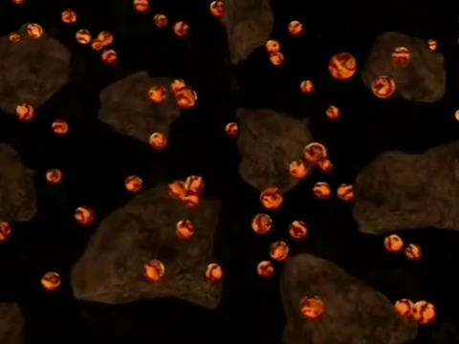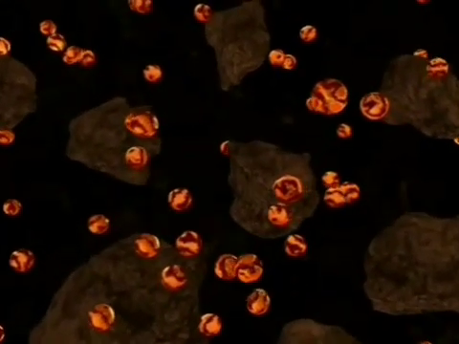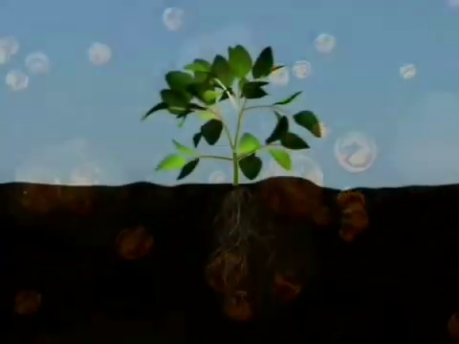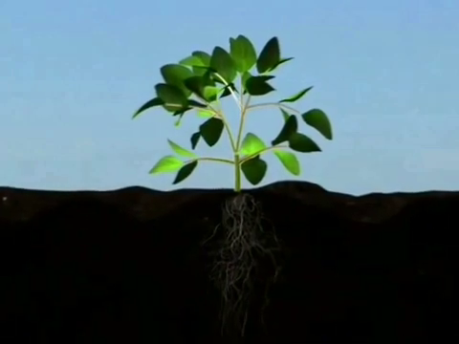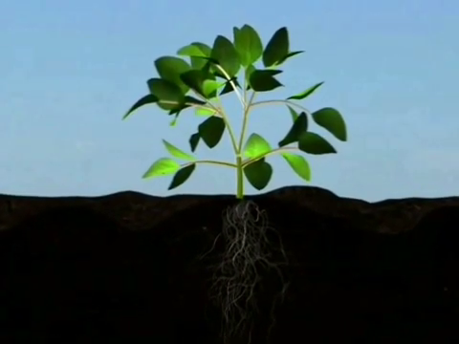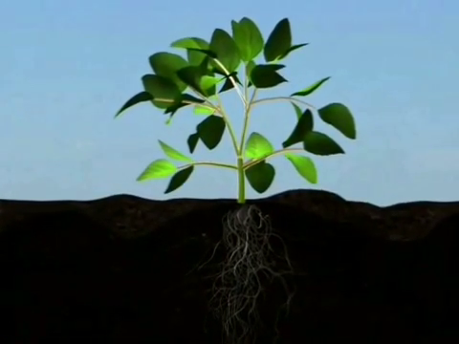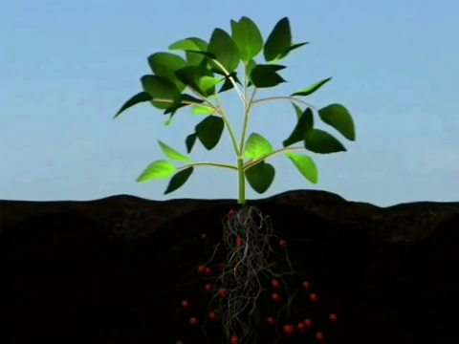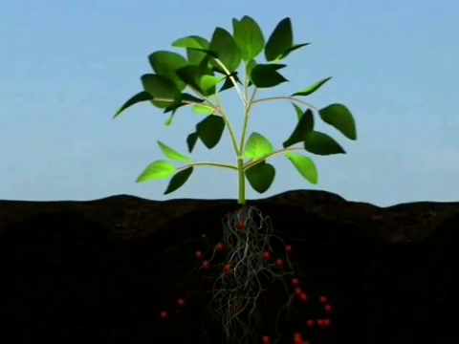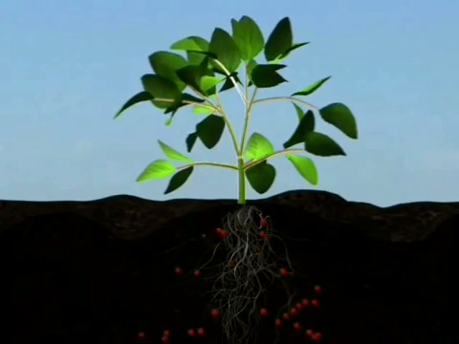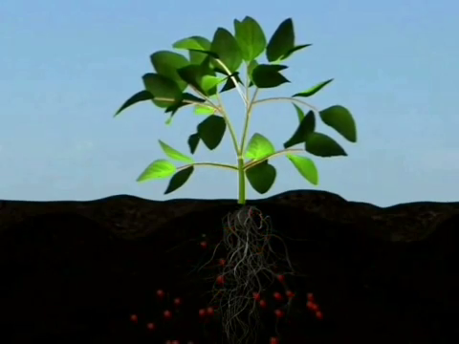In this example, we will follow the mineral iron as it makes its way into a soybean plant. To grow properly, plants extract iron from the soil. For this process to be successful, iron must be available in a soluble form. It cannot be absorbed by the plant without first being made soluble.